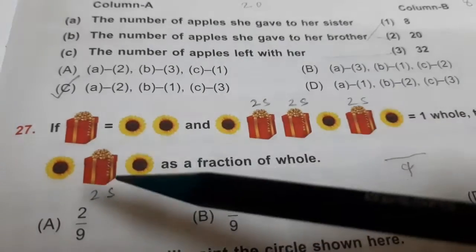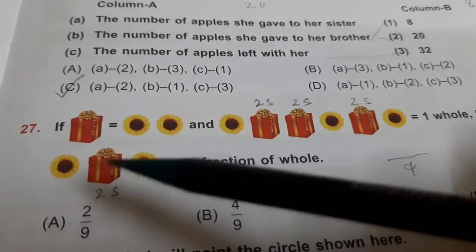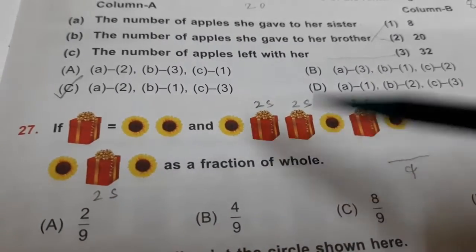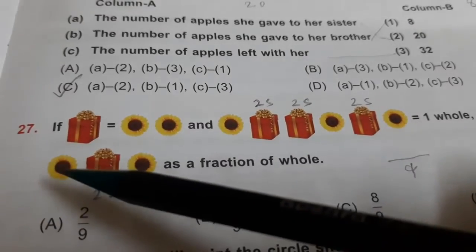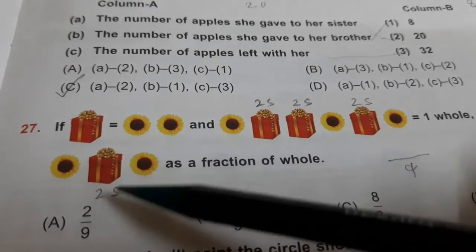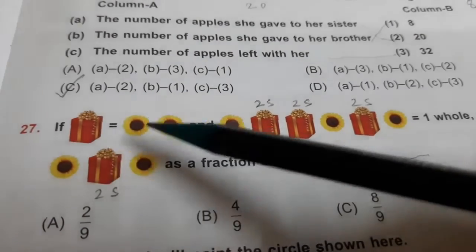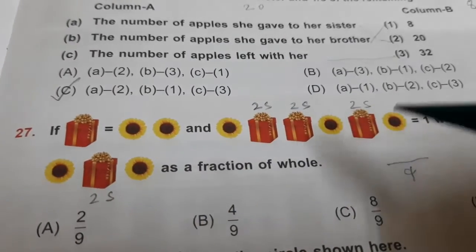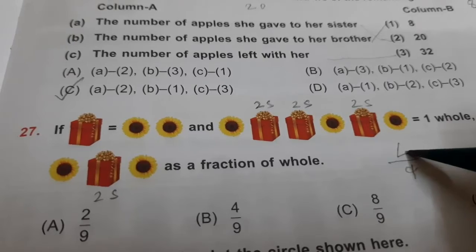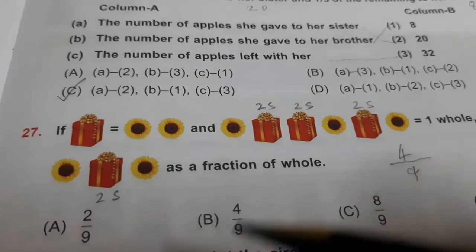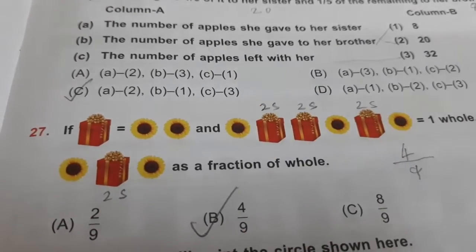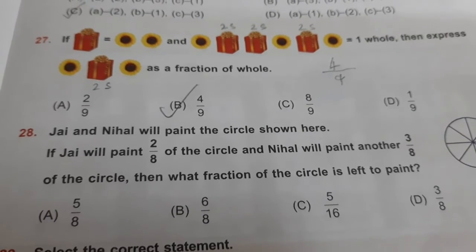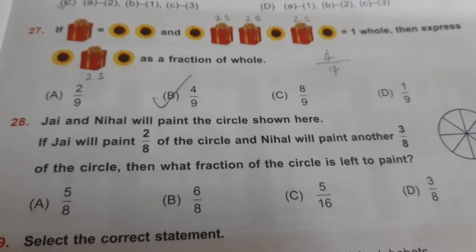Now we have to represent this as a fraction of that whole part. So this is one sunflower, two sunflowers and two more sunflowers because this box is two sunflowers. So how many? Total 4. Okay, so my numerator is going to be 4. 4 upon 9, which is option B. Please tick it.